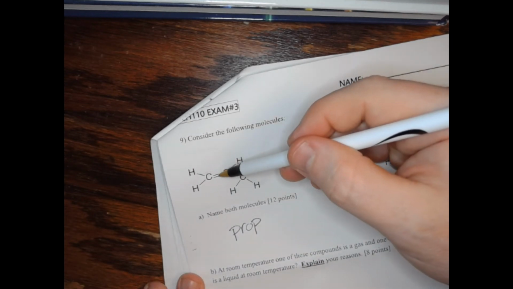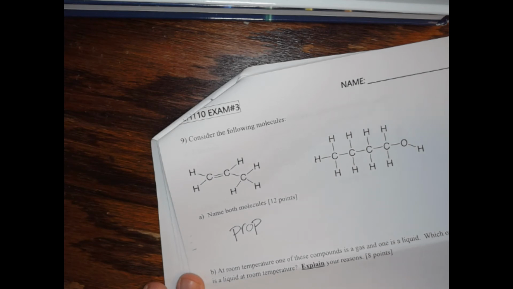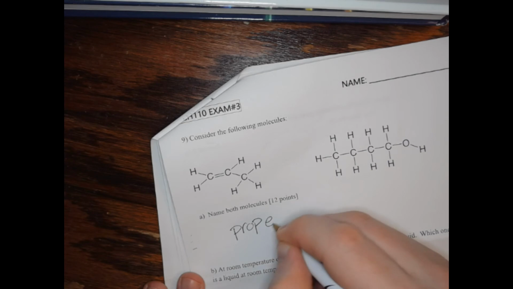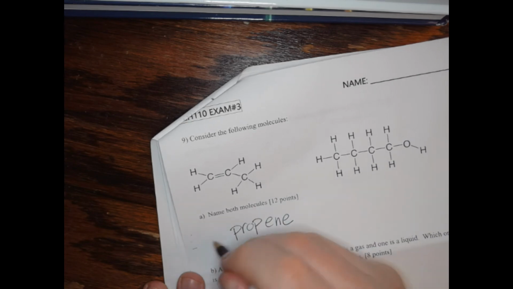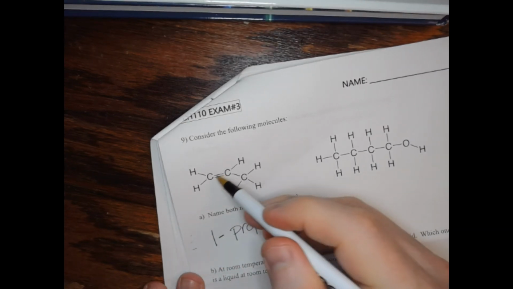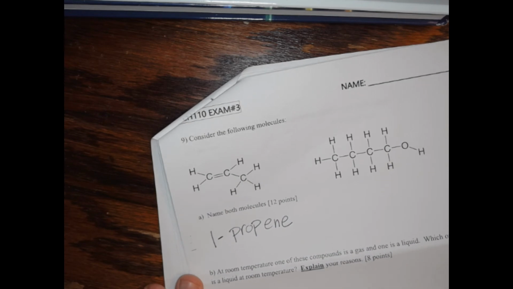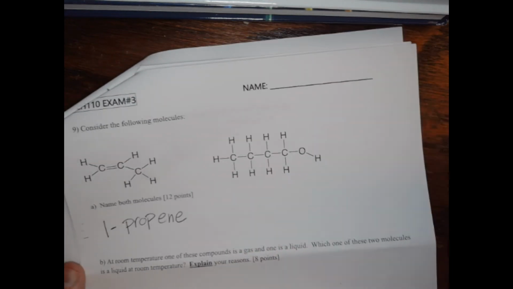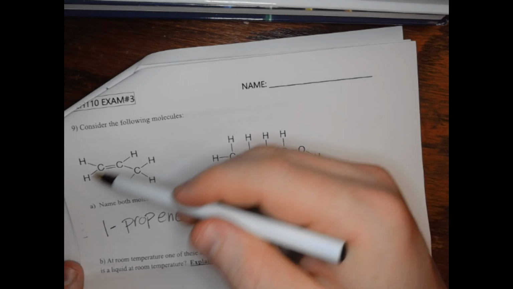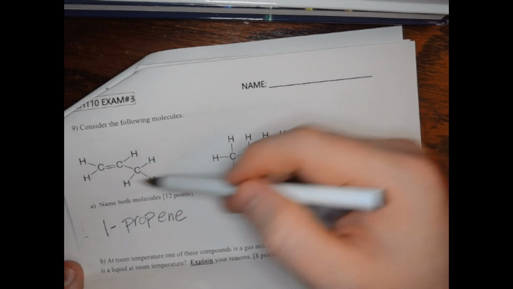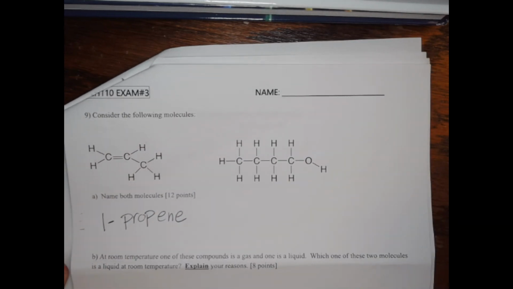And now we've got a double bond in here, so it's not a straight alkane. We got that extra naming, so it is propene for the double bond. I'm going to call it 1-propene because it's there on the first bond. And everything else was just hydrogen on this, so that's all there was to say about it.